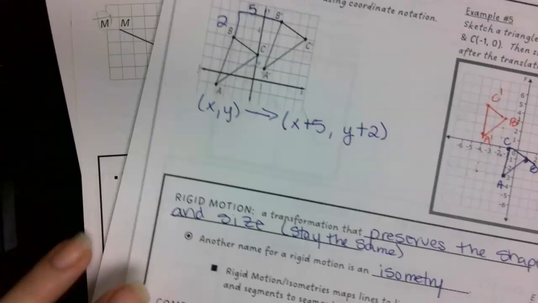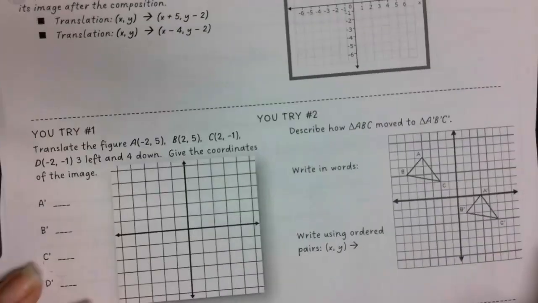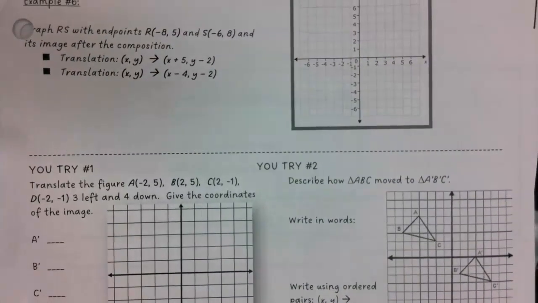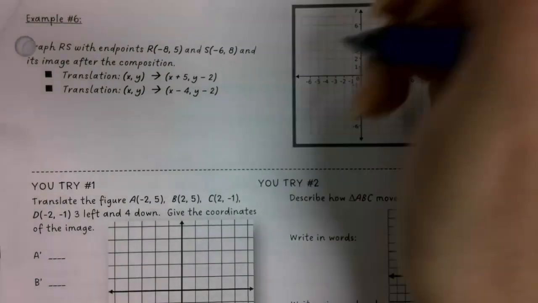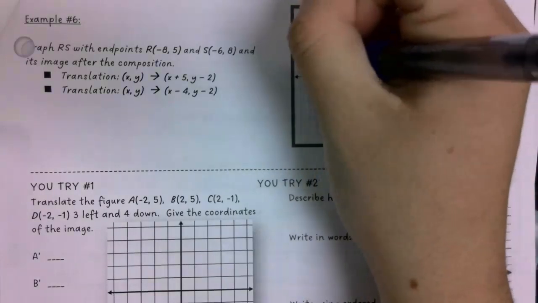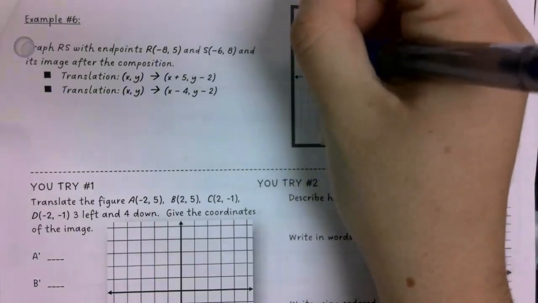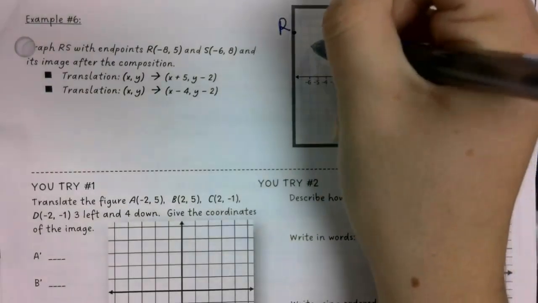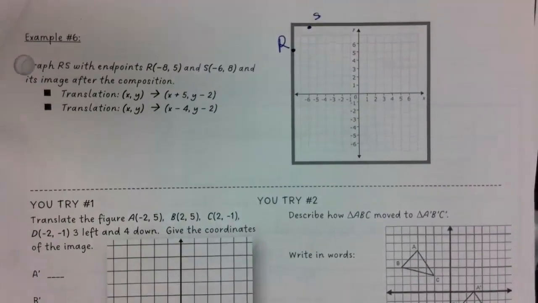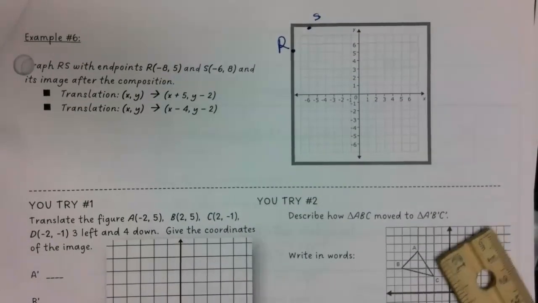Then on the back side, just some examples. So this one wants me to graph RS with the endpoints of R at -8, 5. So that one is a little bit off my graph. And S is -6, 8. Okay, so for this I'm going to connect my 2 points.